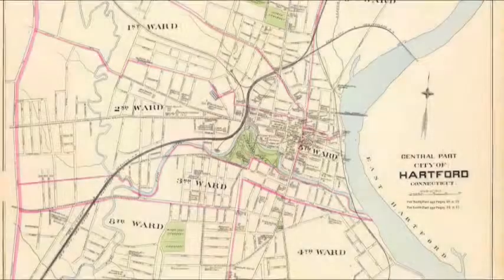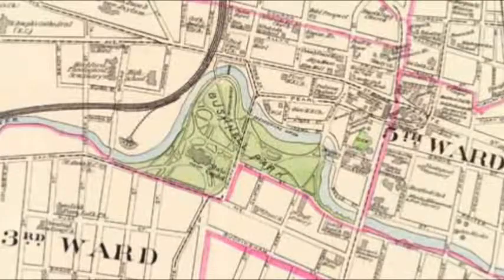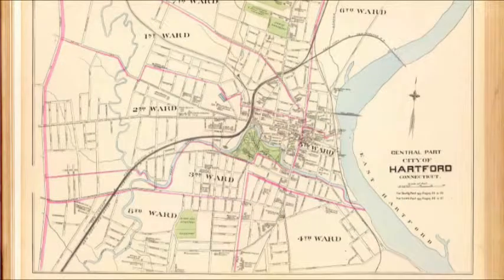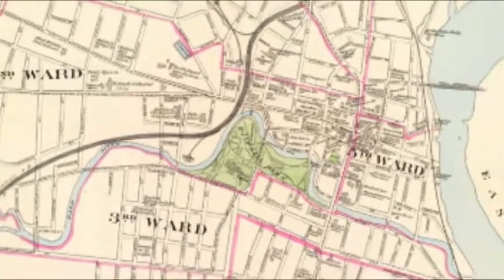This is an old map of downtown Hartford from 1893. It includes our study area and shows streets, rivers, parks, and railroads. Hartford's street pattern was pretty well laid out already in 1893. Bushnell Park is a good orienting figure. See if you can pick it out in the next map.